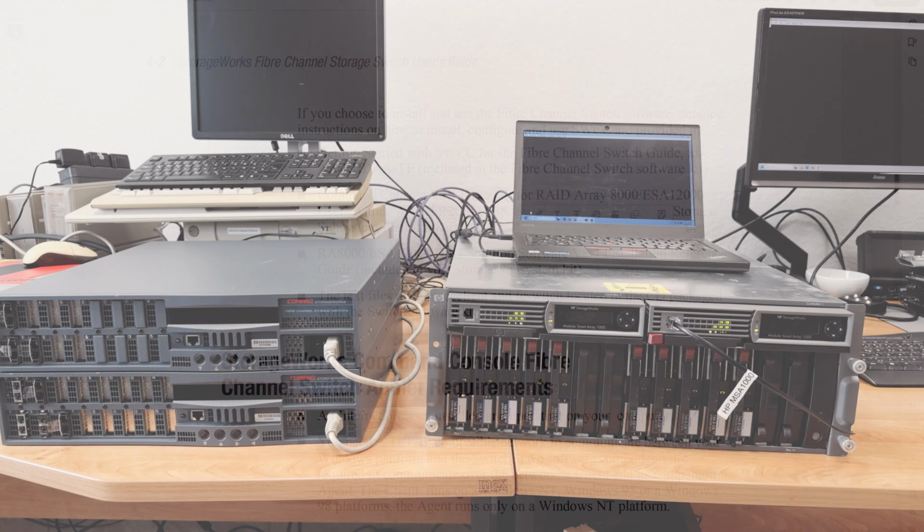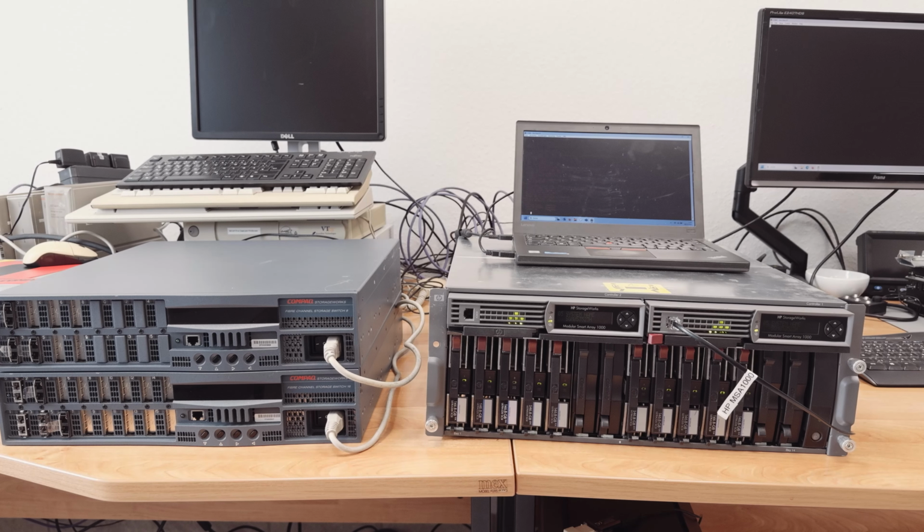But the MSA1000 supports, so this is 1G, and the MSA1000 supports 1G and 2G. So I hope that will work. Also the controllers are 1G controllers, so I hope that it will work, but we will see that. And there are also different kinds of ports in fiber channel.